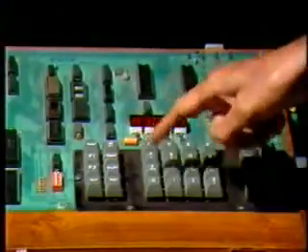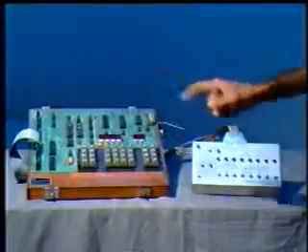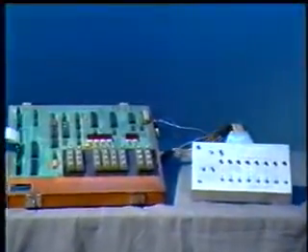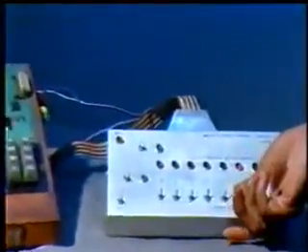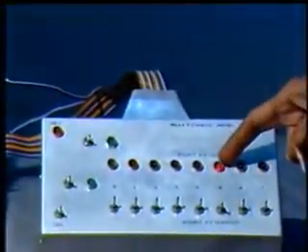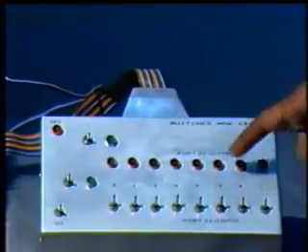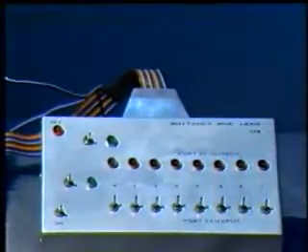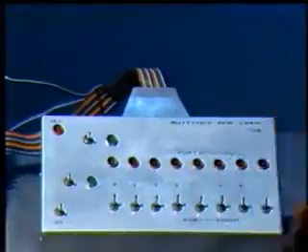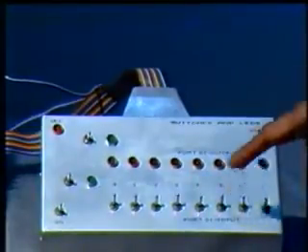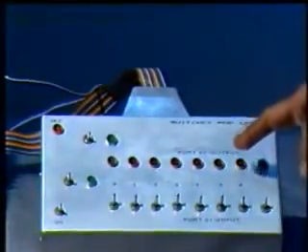Now the program is executed. Go 8C00, execute. Now if I turn on any switch, the corresponding LED glows. If I switch it off, then the LED is put off. This shows that the switches are read and the status is immediately transferred to the corresponding LED port.